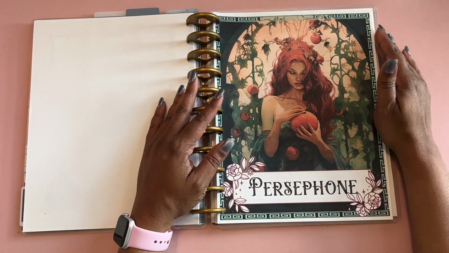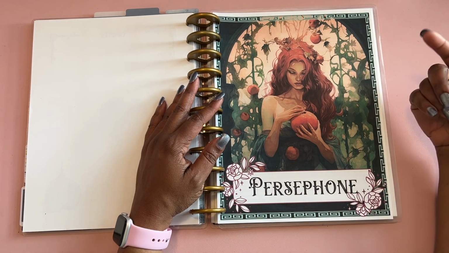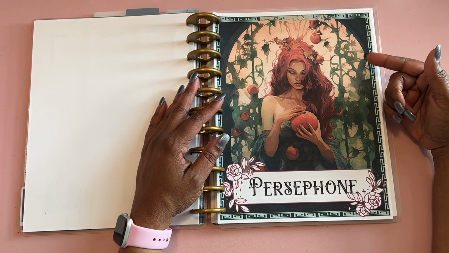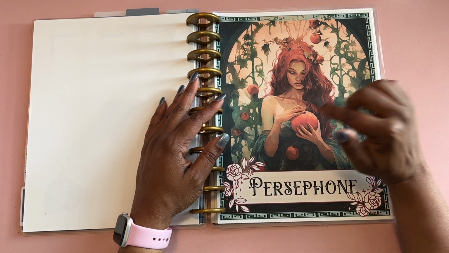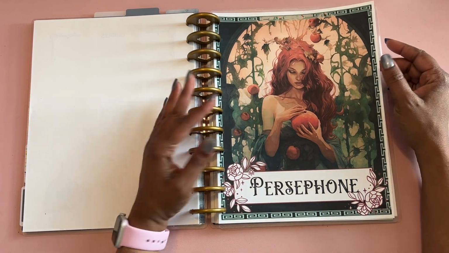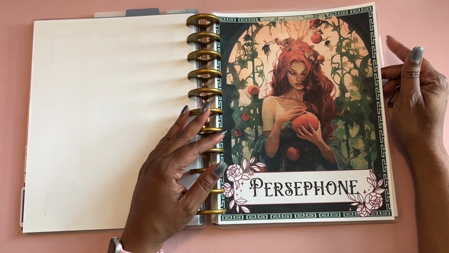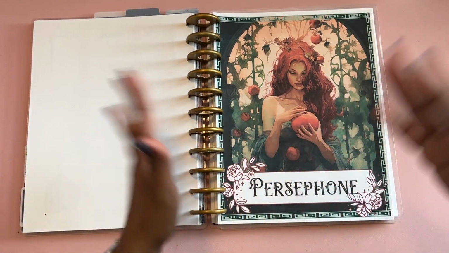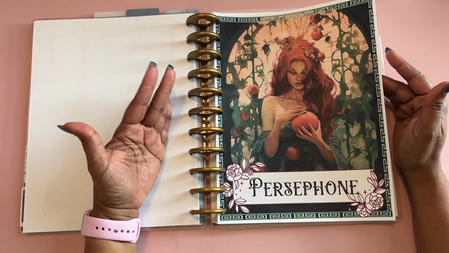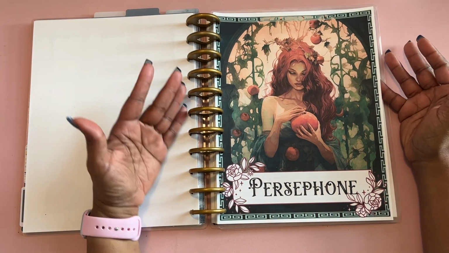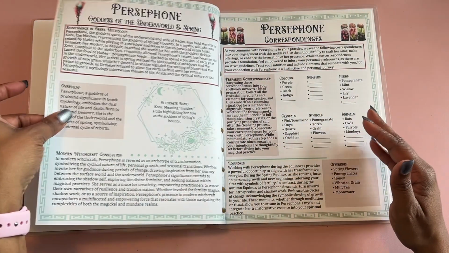But anywho, this is a download I got off of Etsy. The link will be in the description, and it's basically grimoire pages for Persephone, and we're working with her in my Coven, so that's why it's here and not in any other place. Although I have an entire grimoire dedicated to her, this is something different.